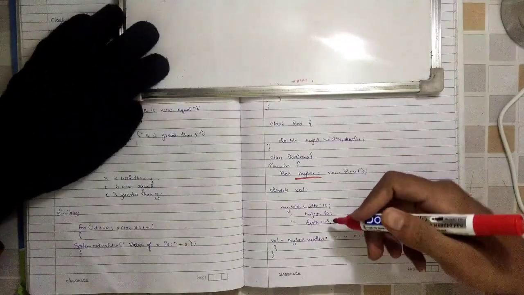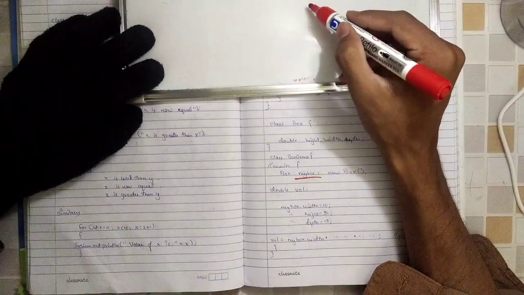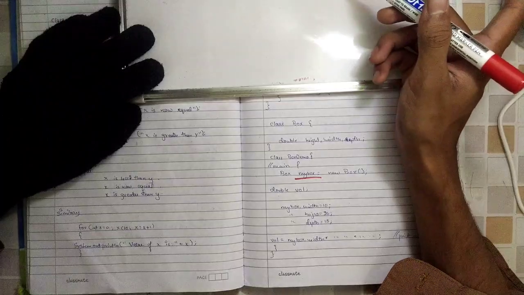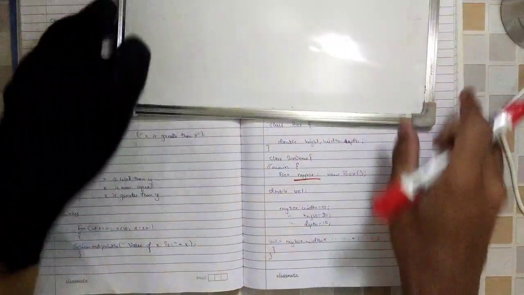So 10 into 20 is 200, 200 into 15 is how much? 10 times 200 is 2000, then 3000. Okay, so that will be your answer printed. So we saw what is a class and how to declare an object of a class. Now let us see what is a constructor.